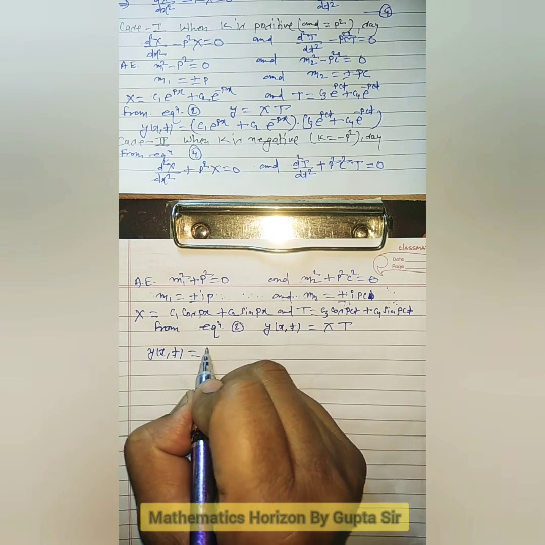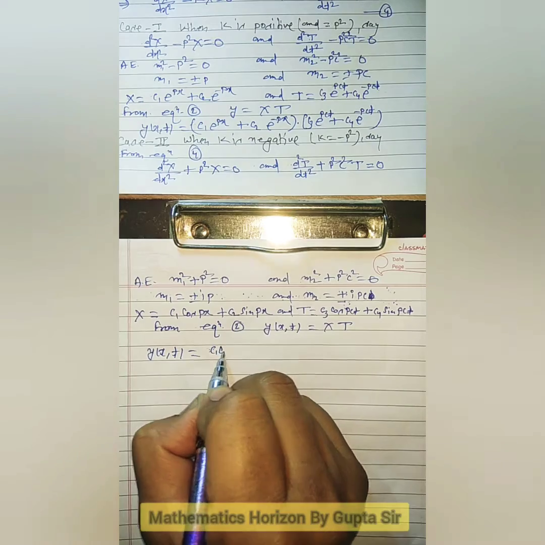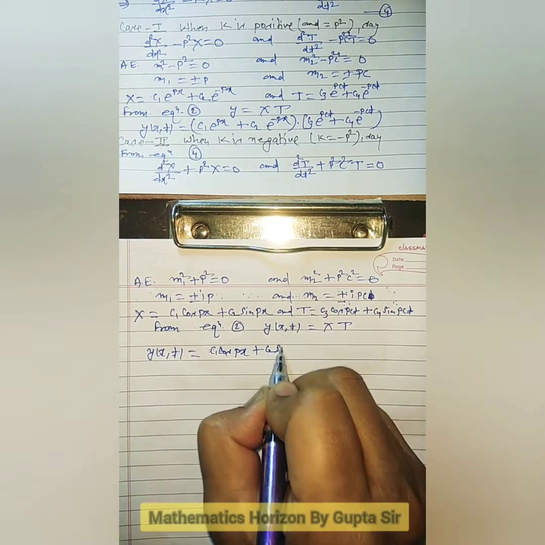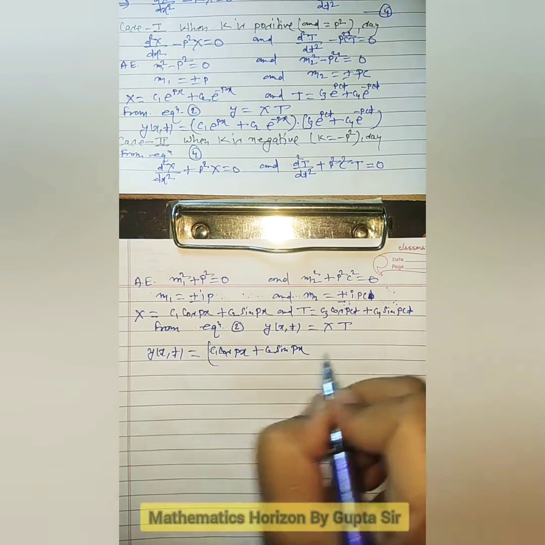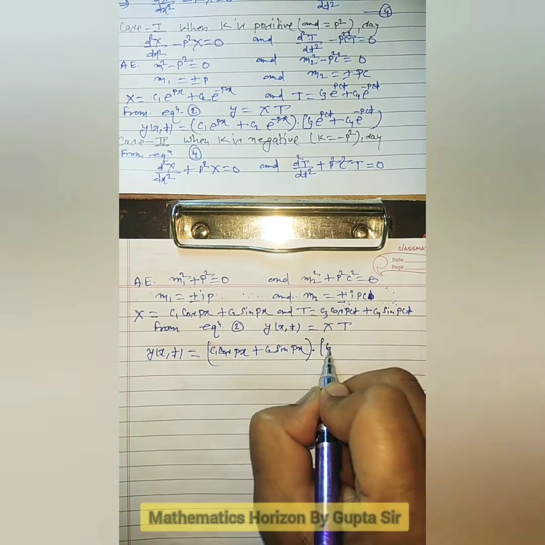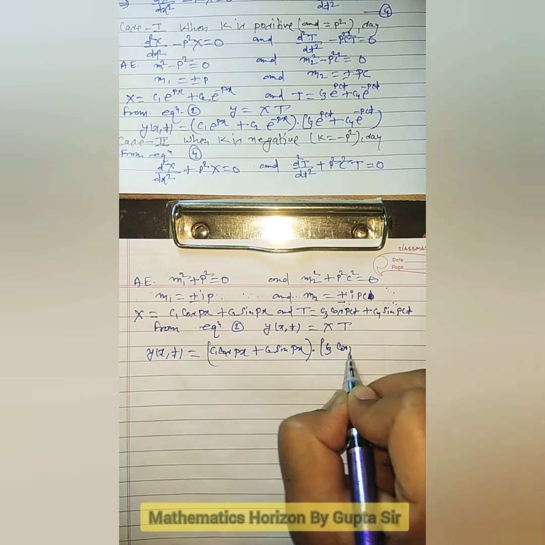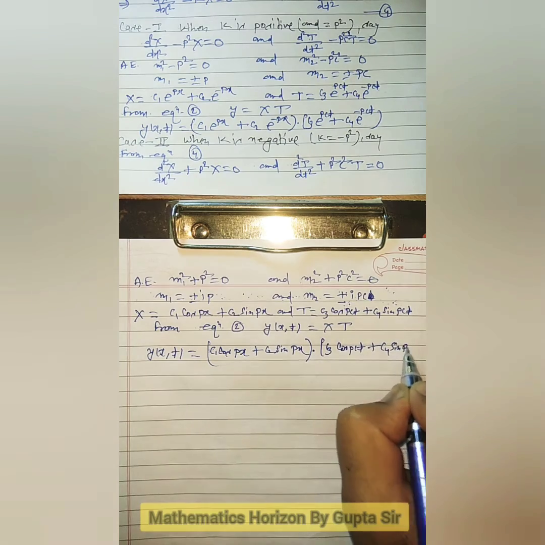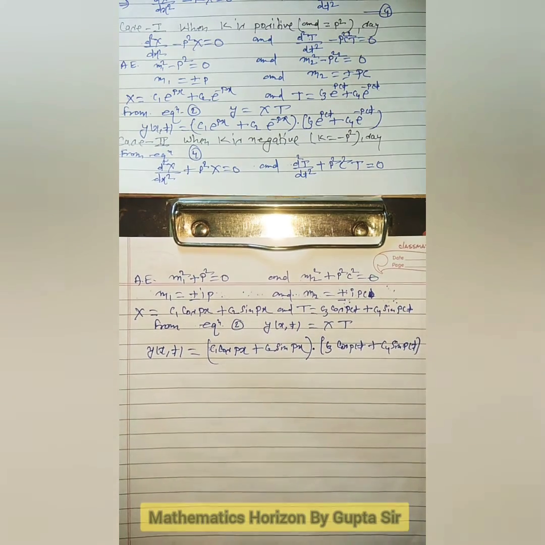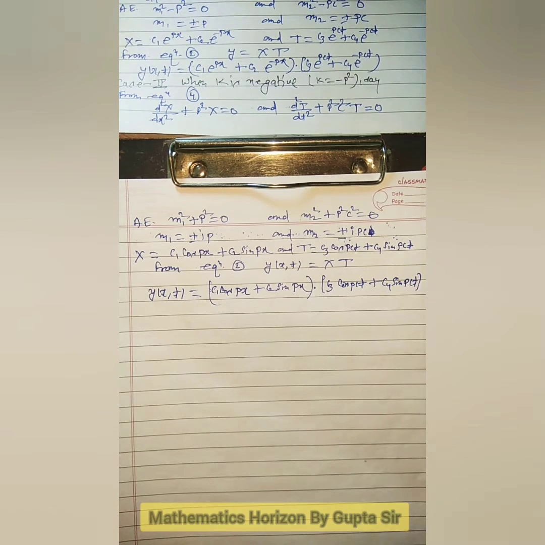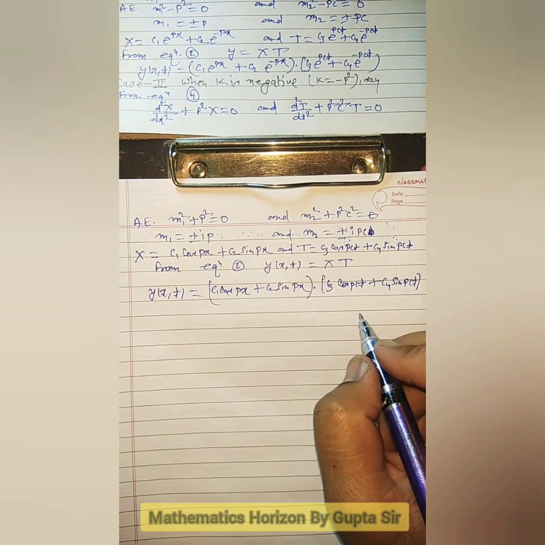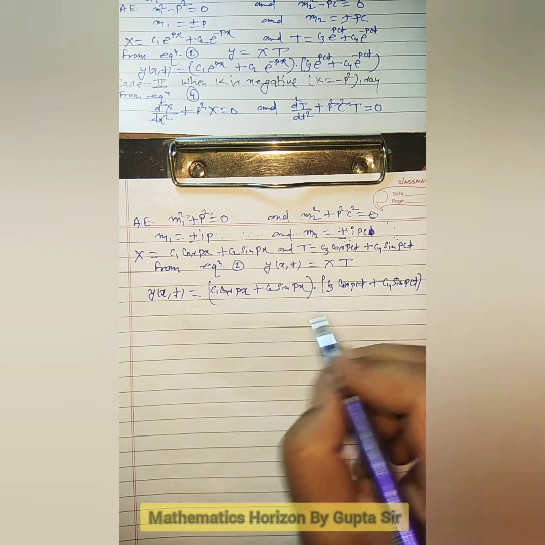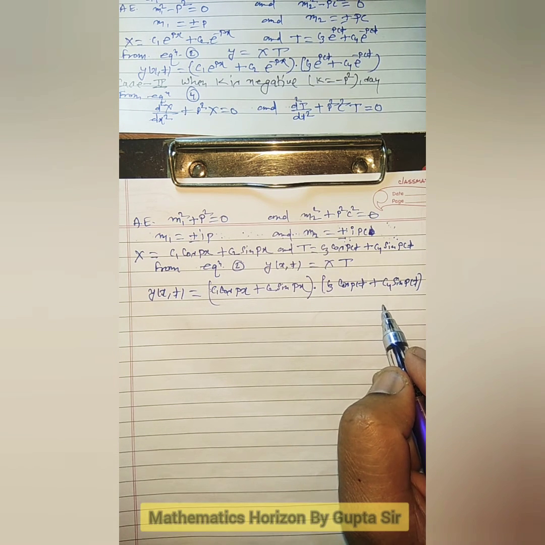X means here we have c1 cos px plus c2 sin px, into c3 cos pct plus c4 sin pct. This is the solution of the given partial differential equation when k is negative.